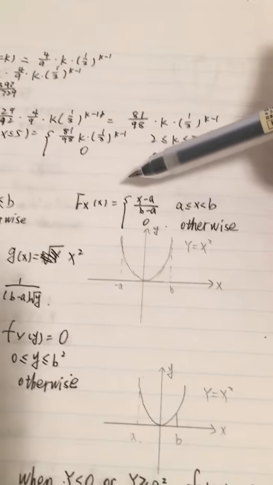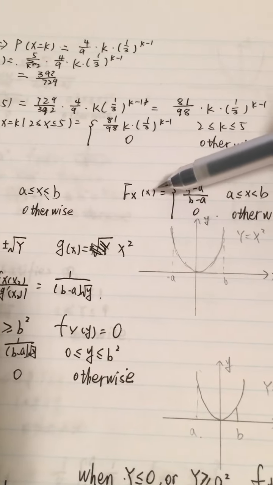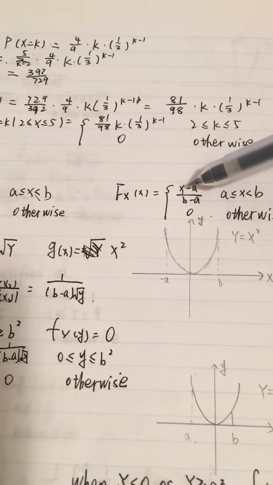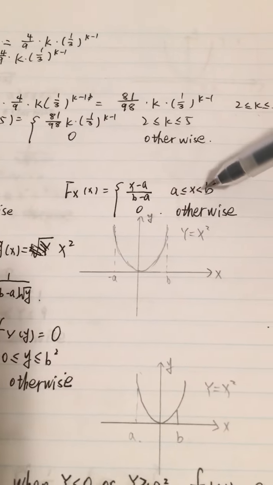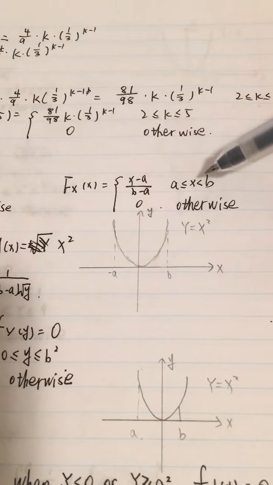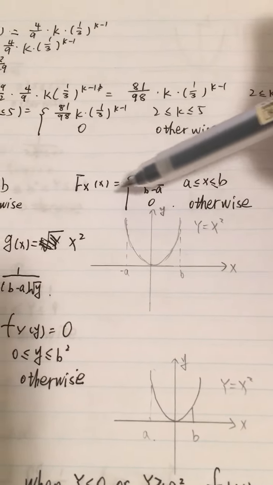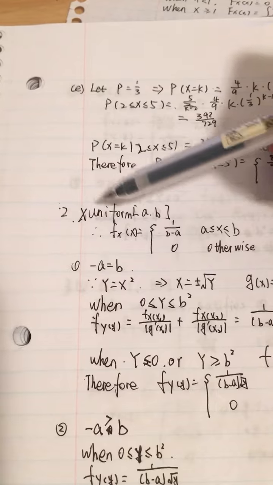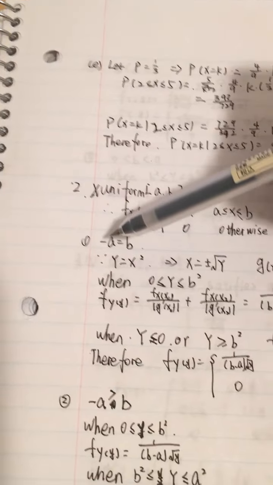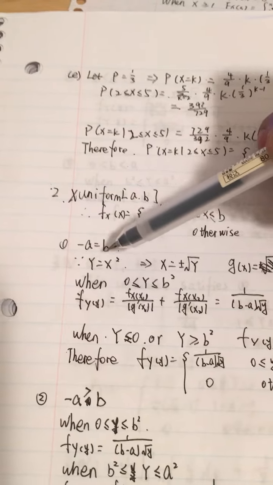And FX of x equals x minus a over b minus a when x is greater or equals to a and less or equals to b, and FX of x equals 0 otherwise. So we can have 3 conditions. And the first condition is minus a equals to b.